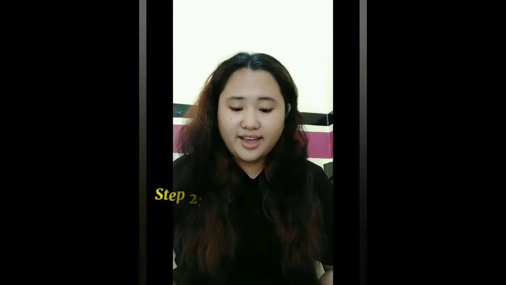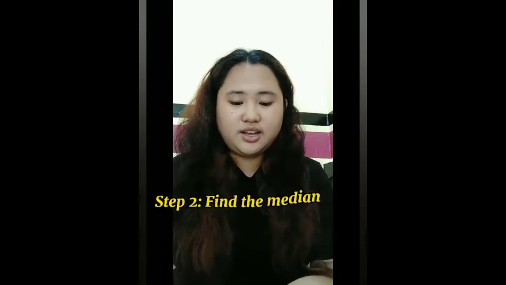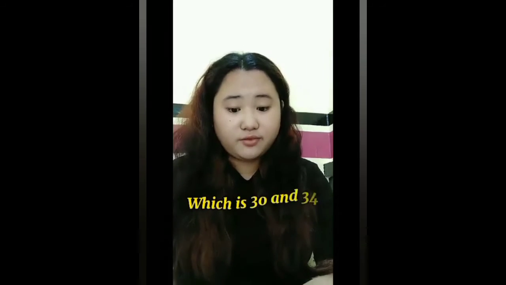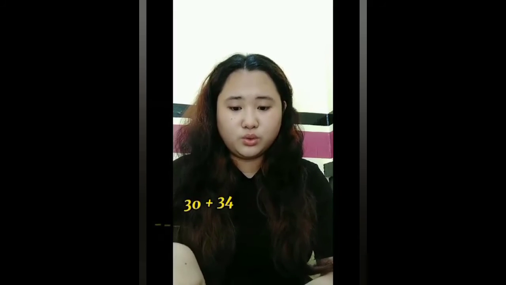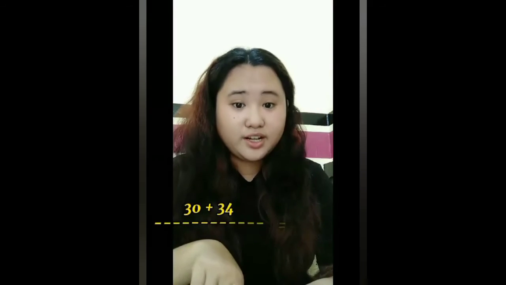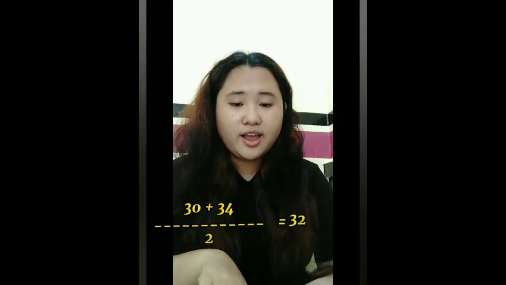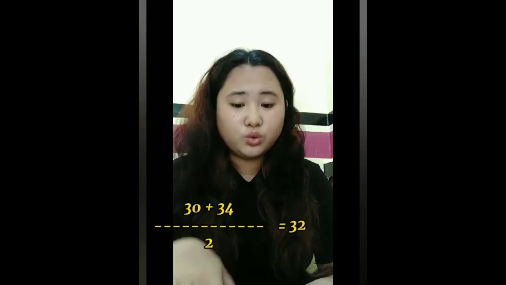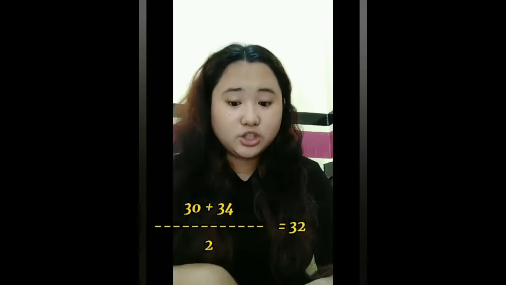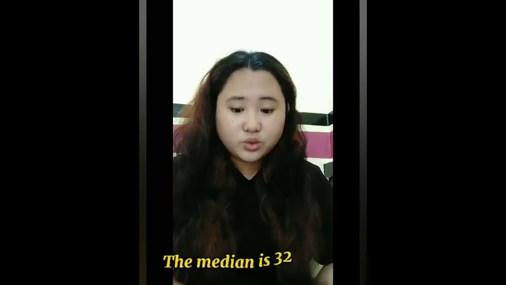Step 2, find the median. The median is the mean of the middle two numbers, which are 30 and 34. So the formula is 30 plus 34 divided by 2. 30 plus 34 equals 64, and divided by 2 is equivalent to 32. So the median is 32.